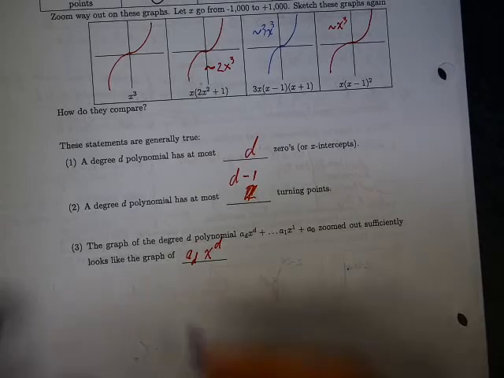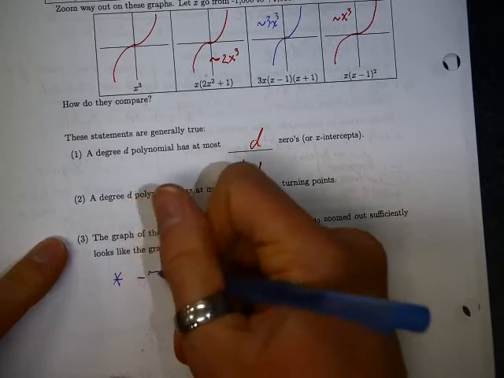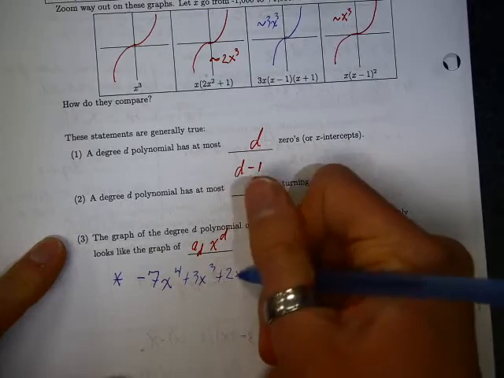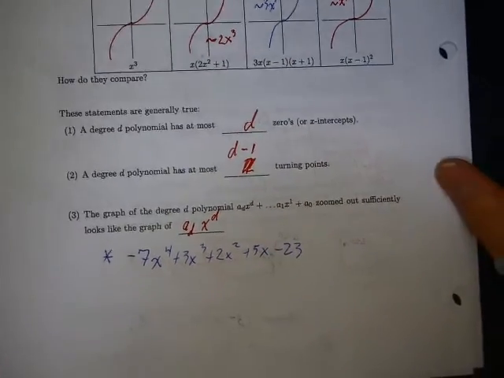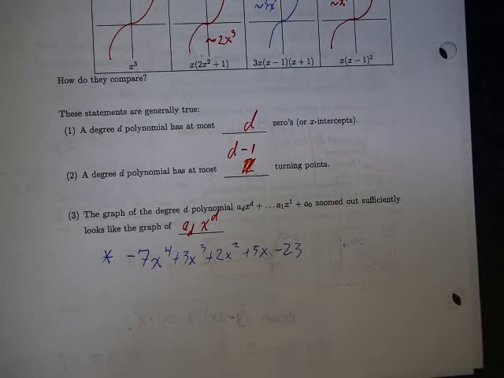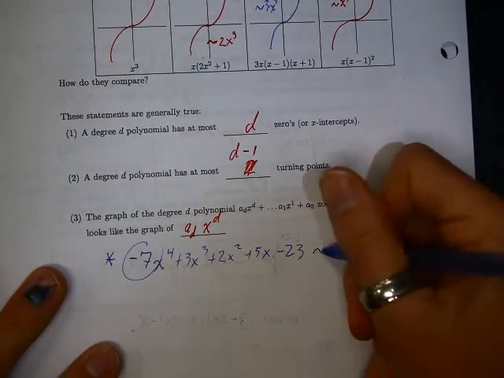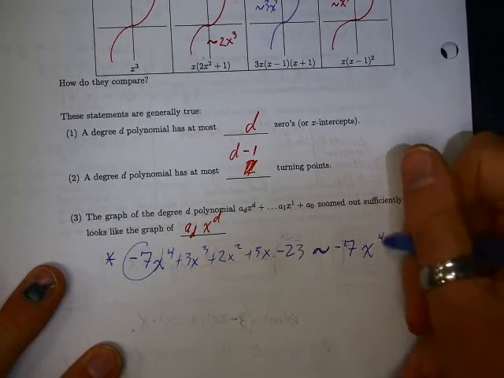So maybe it's worth saying this in an application. If I want to give you the graph of negative 7x to the 4th plus 3x cubed plus 2x squared plus 5x minus 23, and I viewed that over a really, really big window, what would that look like? Yeah, it's just whatever x to the 4th looks like, with a negative 7 in front of it. So this will be approximately the same as negative 7x to the 4th.